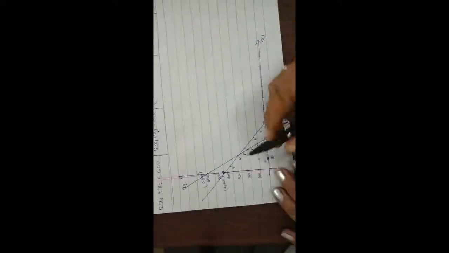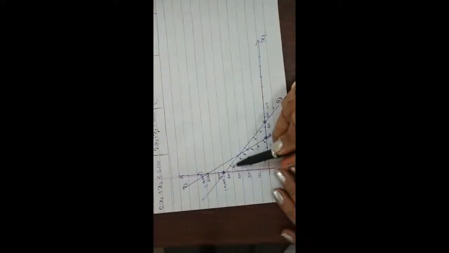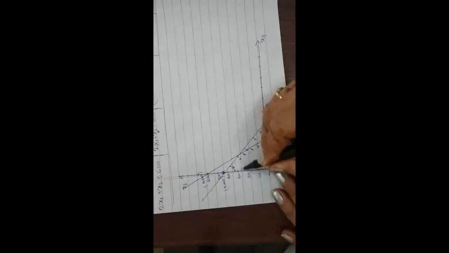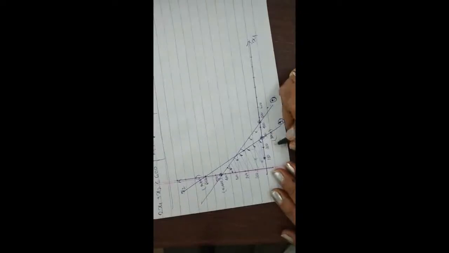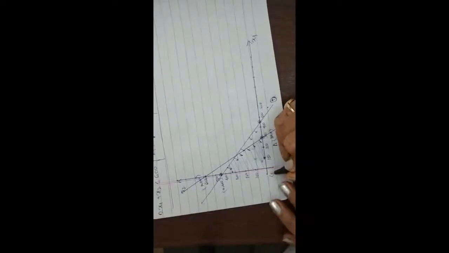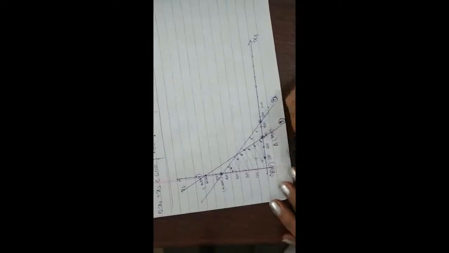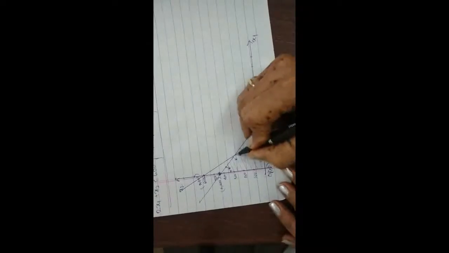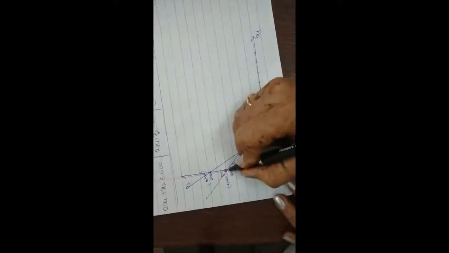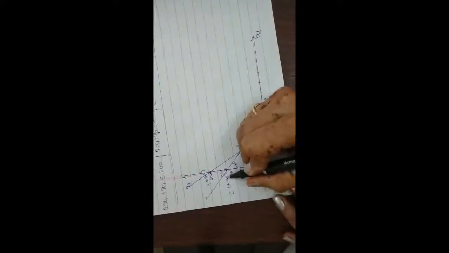If you could see, this is my common region. So this is my O point, that is 0, 0, this is my A point, 300, 0, this is my B point, and this is my C point, which is 0, 450.